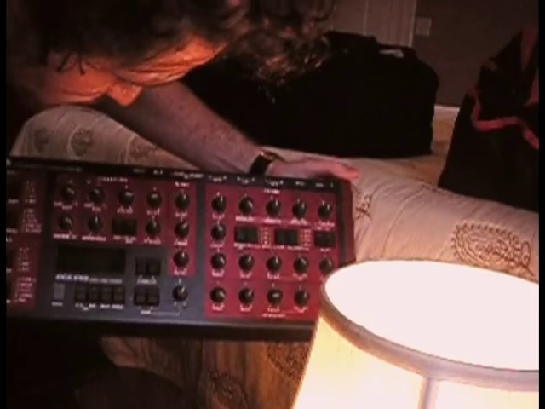As a sound device, we're going to use the Access Virus Model A.